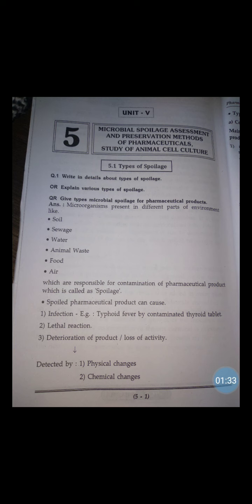For example, typhoid fever by a contaminated thyroid tablet, then lethal reaction, then deterioration of the product or loss of activity of the product. This deterioration is detected by basically two changes: first, physical change, and second, chemical change.